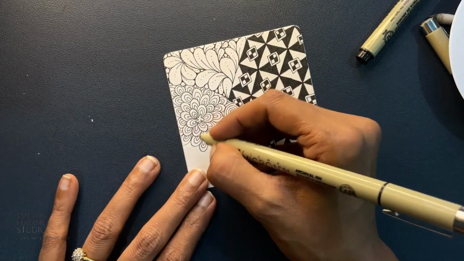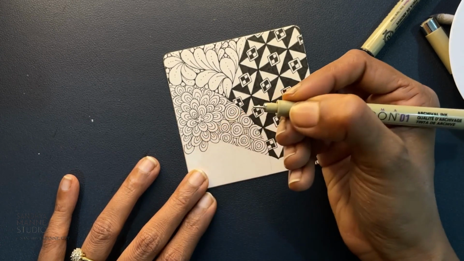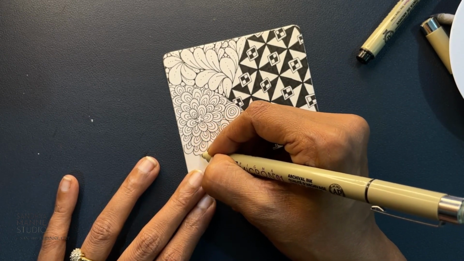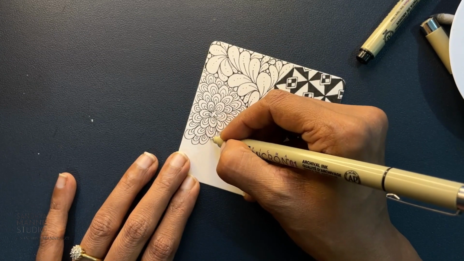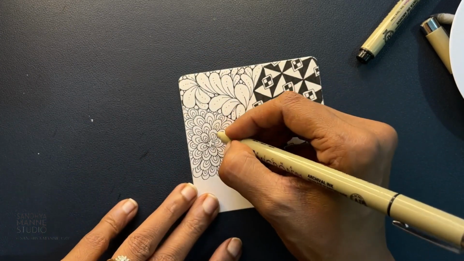Now I'm going to go back in and add black to the innermost petal. Okay.